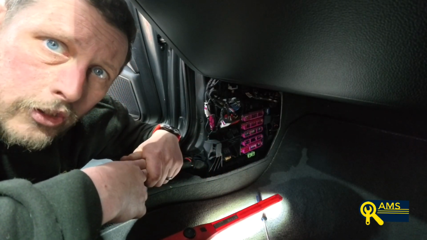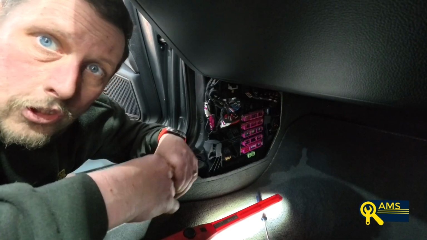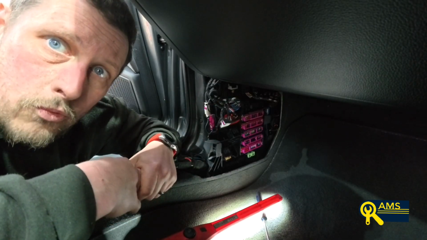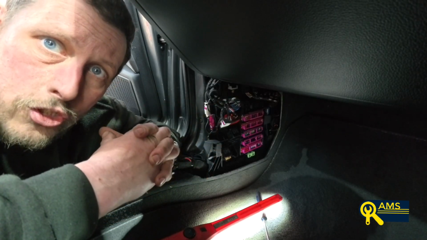So we'll take another look at our scope and see if we've got any wiggly lines, or whether they're static and solid where they should be.